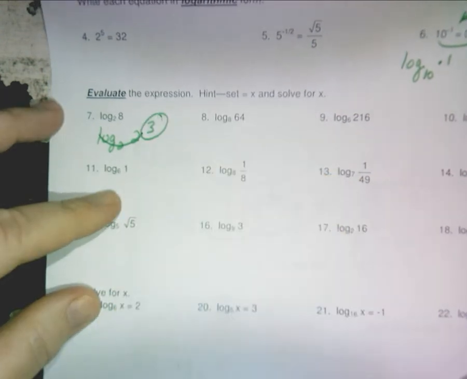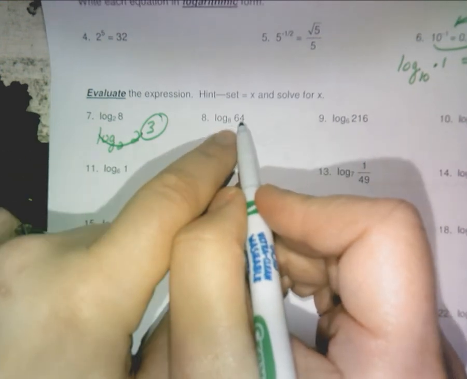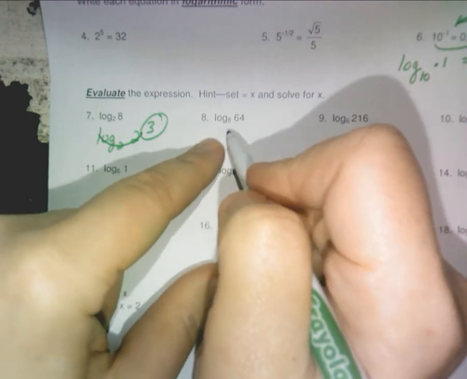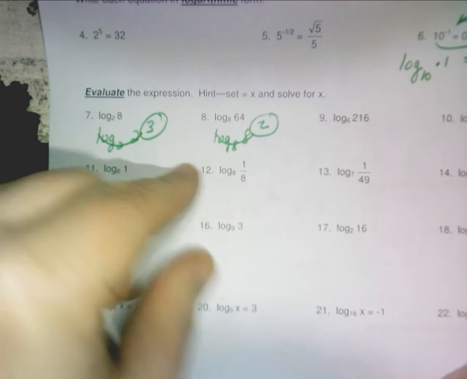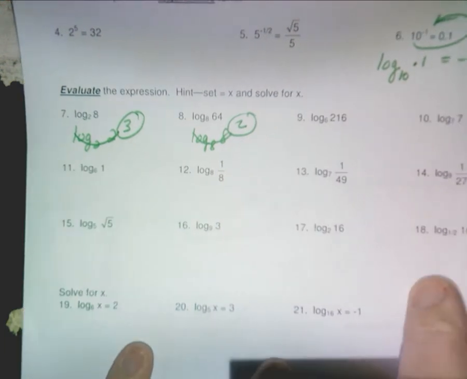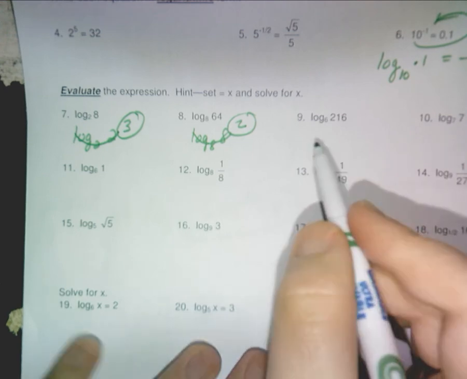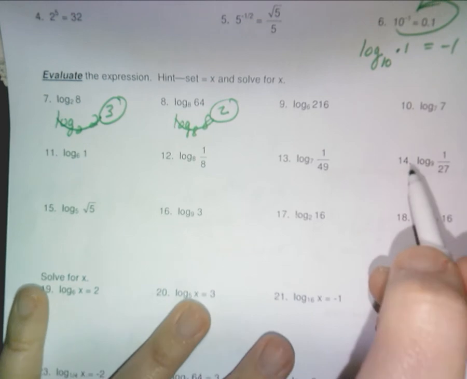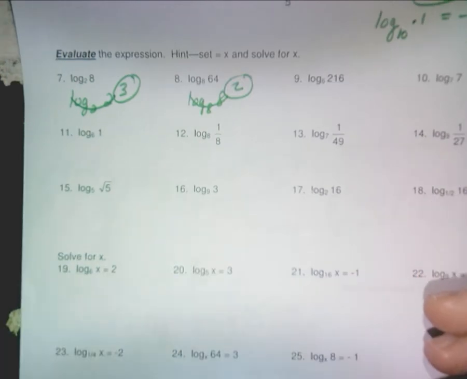Wait, so for number 8, you can do it too. Sure. What's 64? 8 squared. And then another number. Log base 8 of 8 squared is 2. I did it in my head. Yeah, that's fine. And that's what I'm saying. I will tell you, though, the one that I probably can't do in my head, like 14, 16, I would have to set it equal to x and do it, unless somebody wants to show me how to do it.